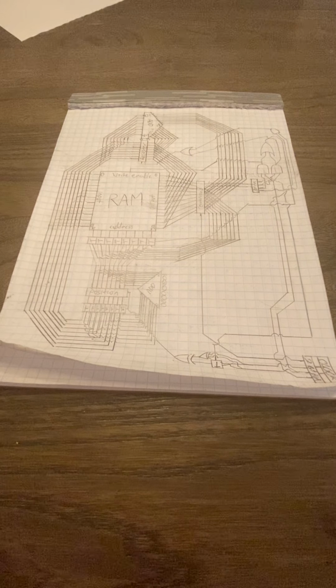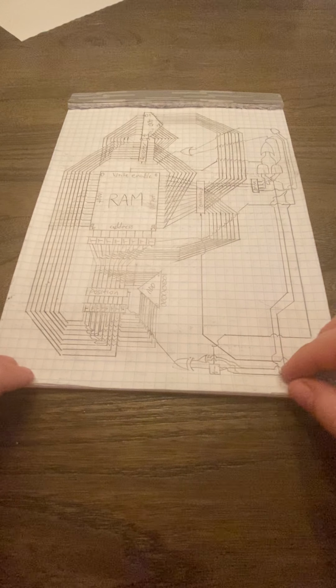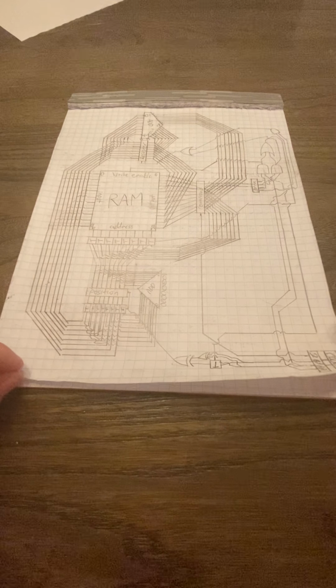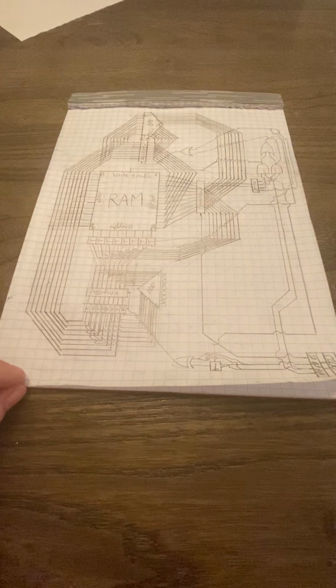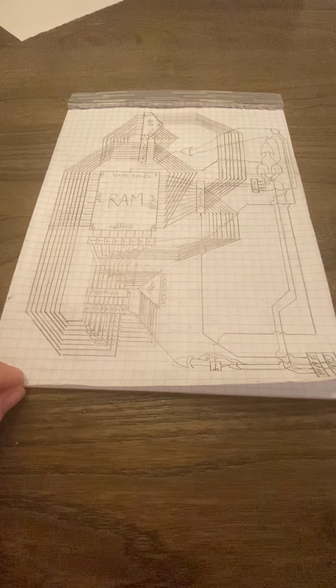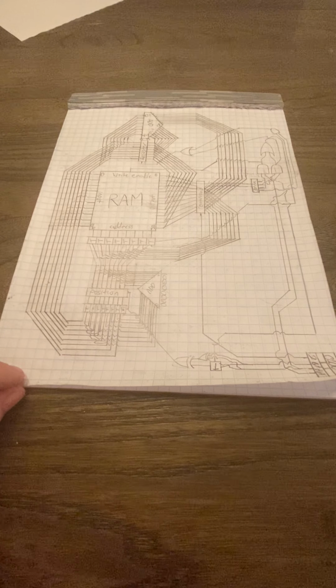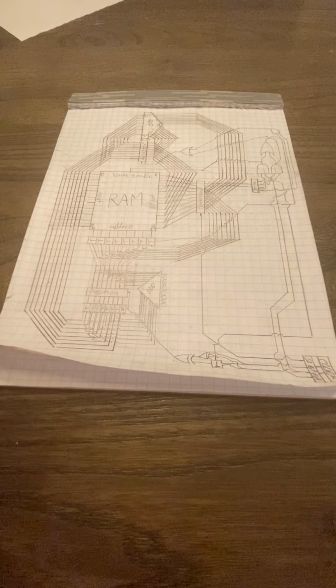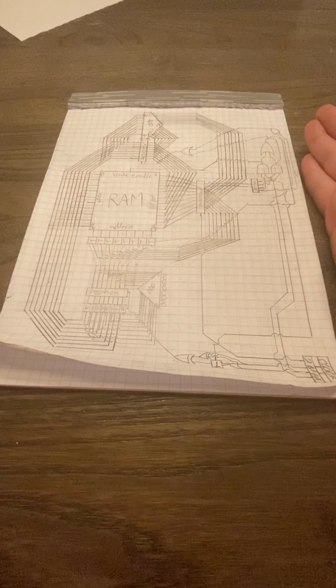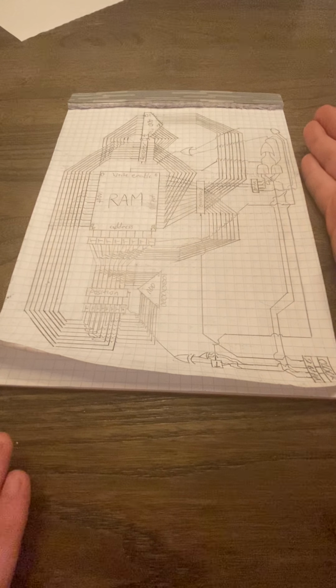I'm going to work backwards from this main page, the entire computer design. You could describe it as the CPU, but it's the entire computer, so I don't really know if CPU is an applicable term here.